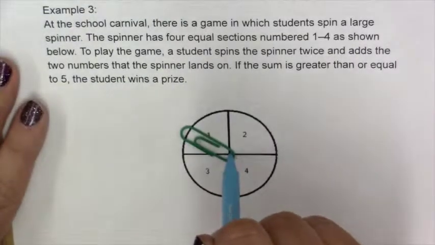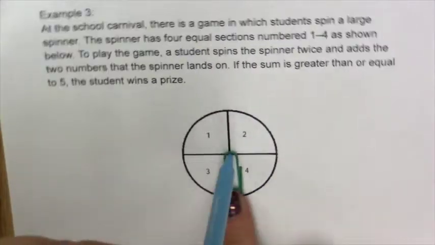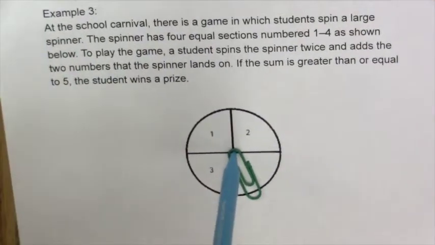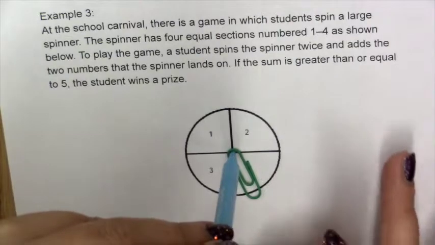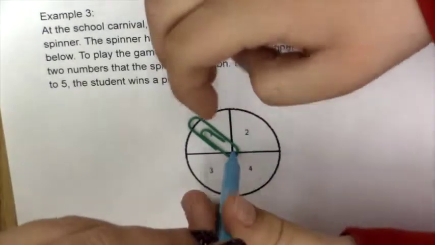Okay, new rule. It has to go all the way around the spinner for it to count. Come on. Okay. The 1. The pencil was in the way. No, I don't think the pencil was in the way. 1 and 1. Okay, here, then you hold it so it's not in your way. Thank you.